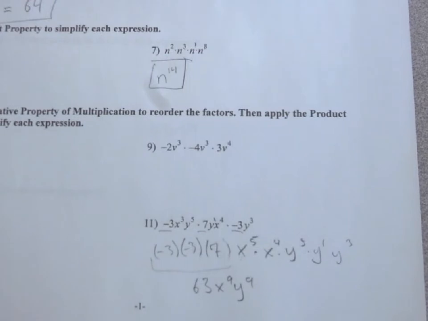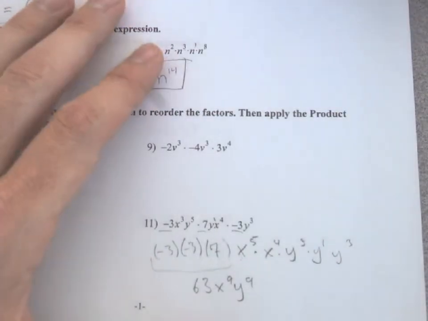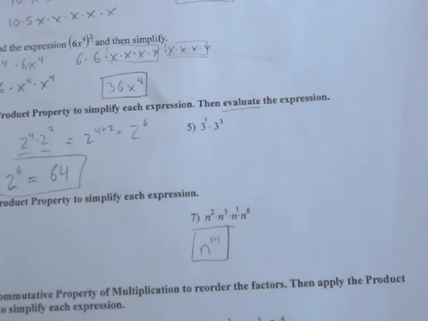Y to the 9th. Okay, now this one is a little bit more complicated, and so just to make sure that I'm doing this right, I would, if I were you, go back and I would just check your answers. So I'm going to include answers to the odd problems here for you so you can see what those are. So I'm just coming over here and checking my work for number 11.